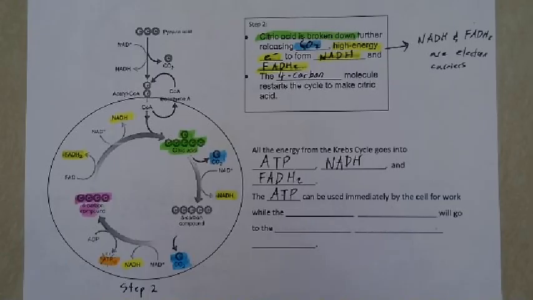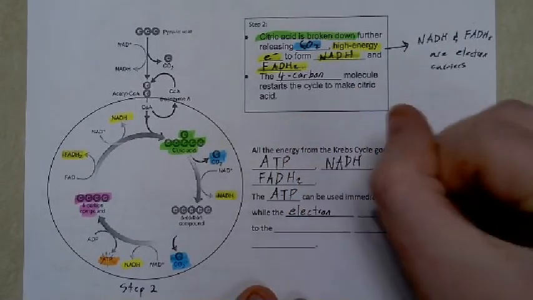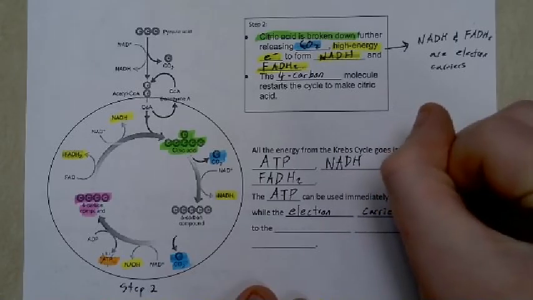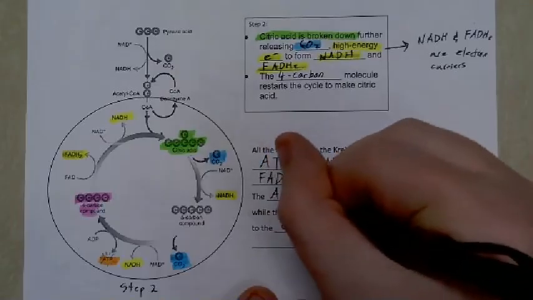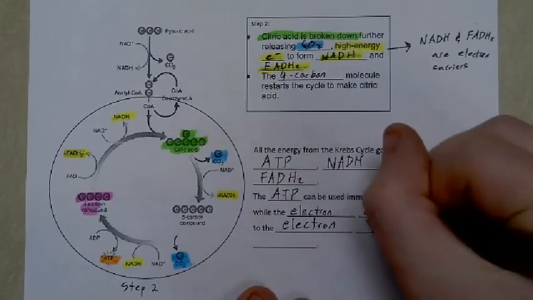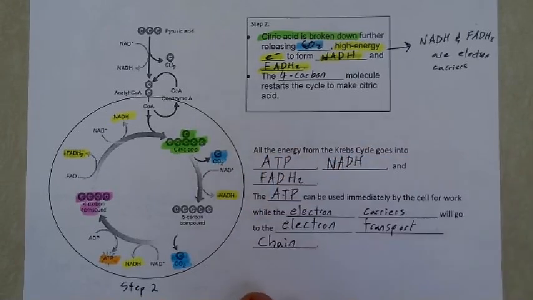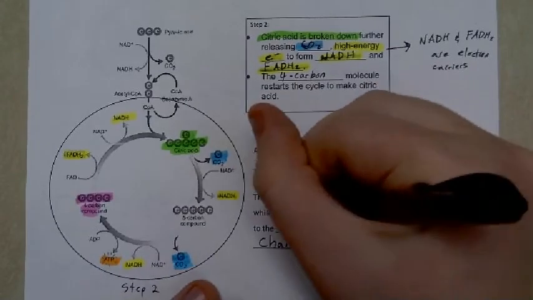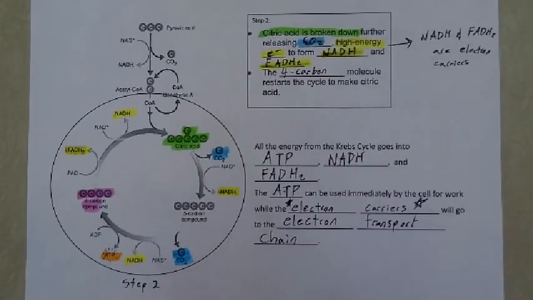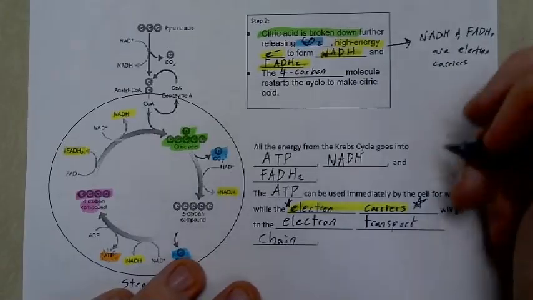So what we're going to see instead now is that these electron carriers, NADH and FADH2, right? These are going to go over to the electron transport chain. But these are the main goal, right? The electron carriers, I'm going to put some stars around it. I'm going to highlight this in yellow like I've been highlighting all of my electron carriers so far, right? These are the main goal.